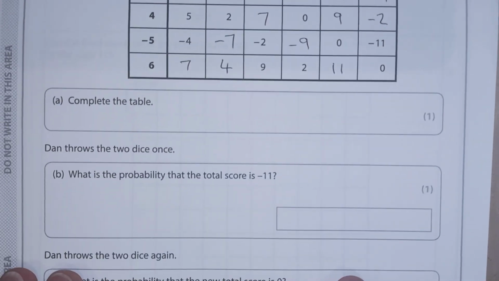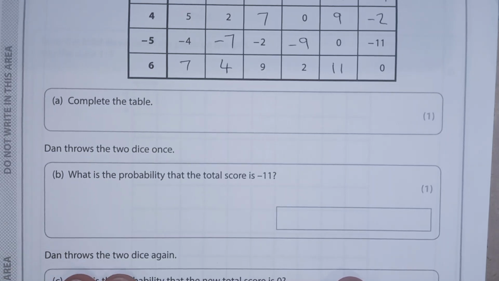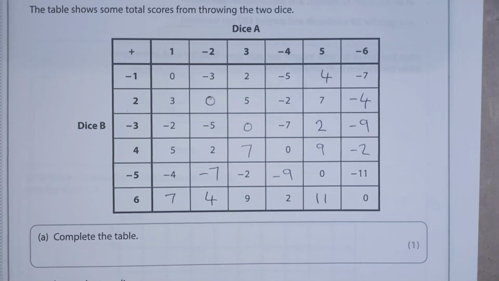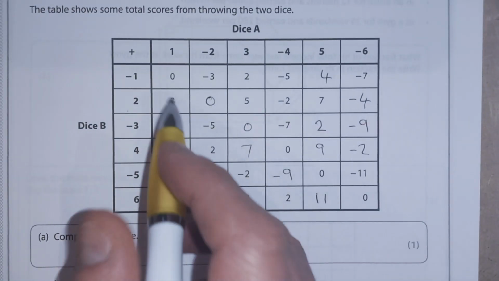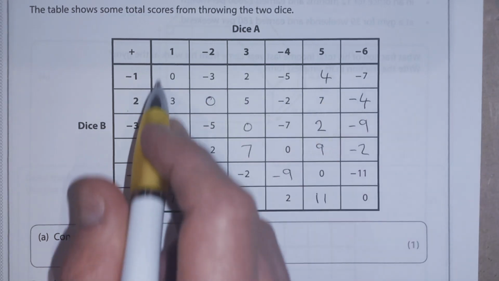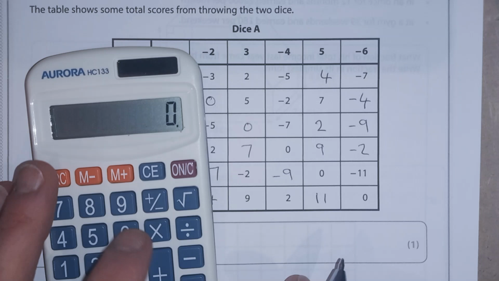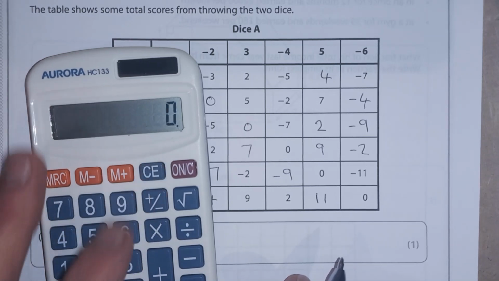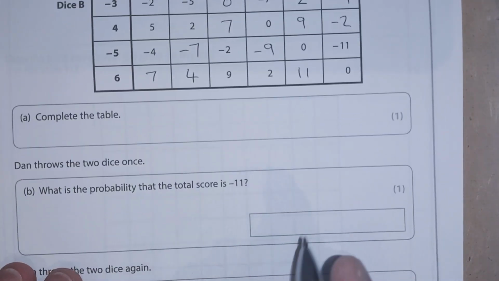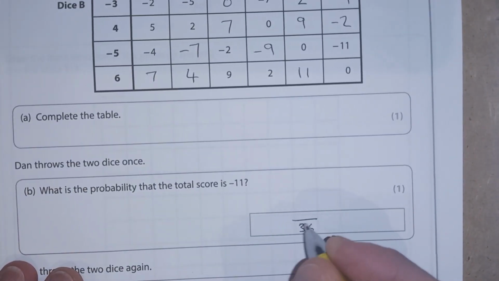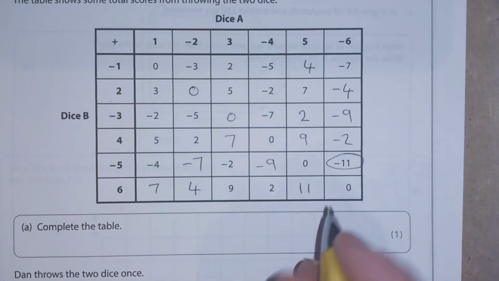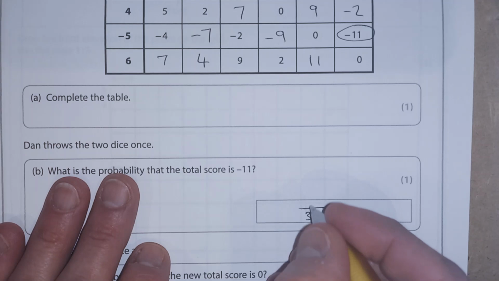those carefully. Part B, what is the probability that the total score is minus 11? Okay, well, how many scores are there? There's all of these. So we could count them up, 1, 2, 3, 4, 5, 6, 7, 8. Or we could say, well, we've got 6 this way, 6 that way. So 6 times 6, 36. So 36 options. How many of them have a score of minus 11? Well, only one. So it's going to be 1 out of 36.